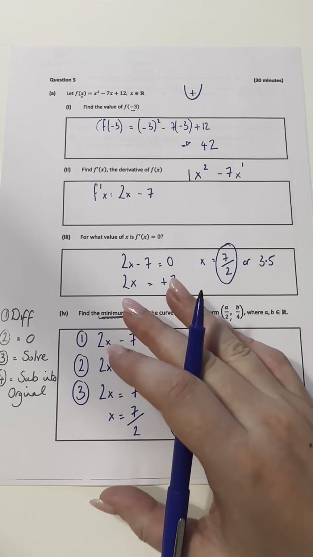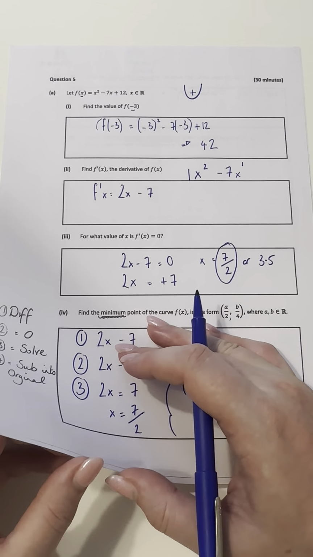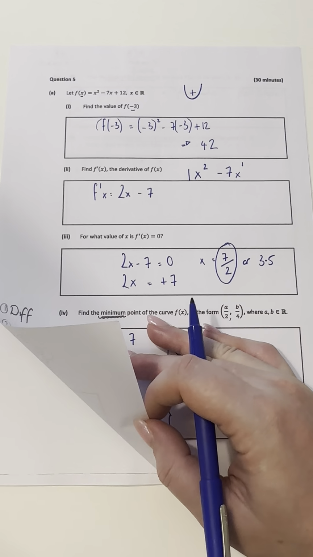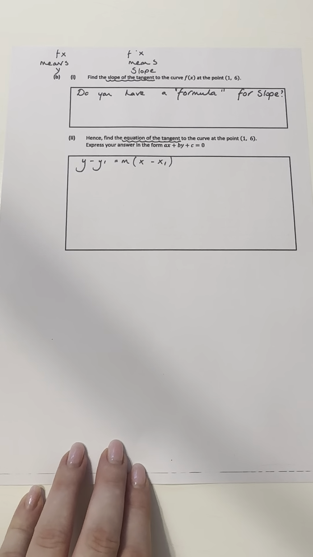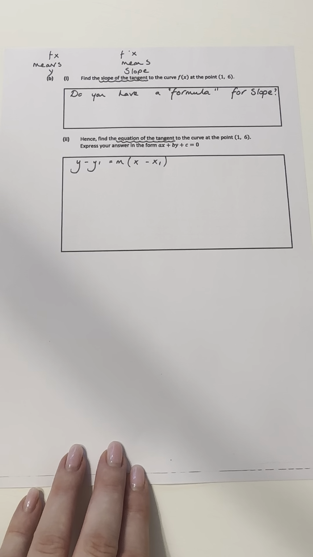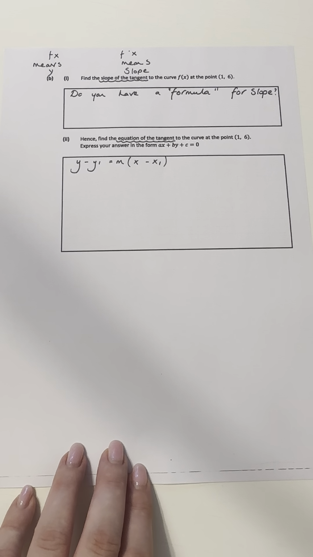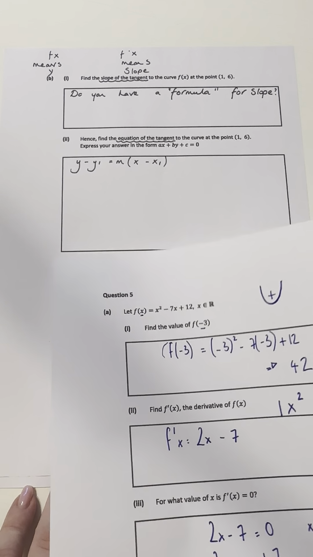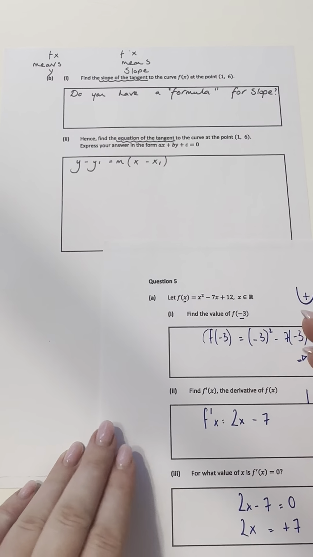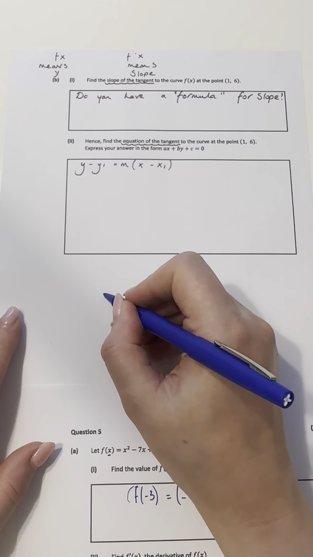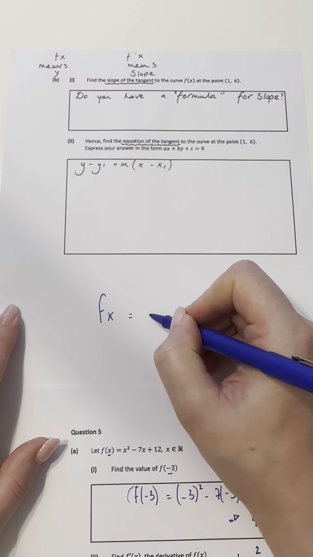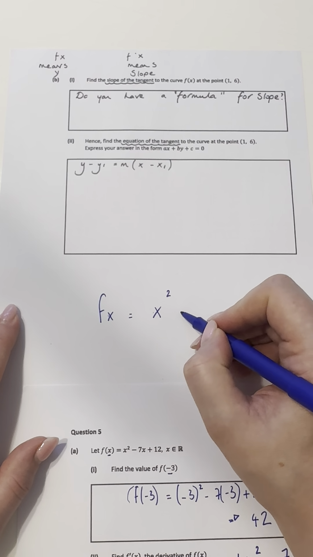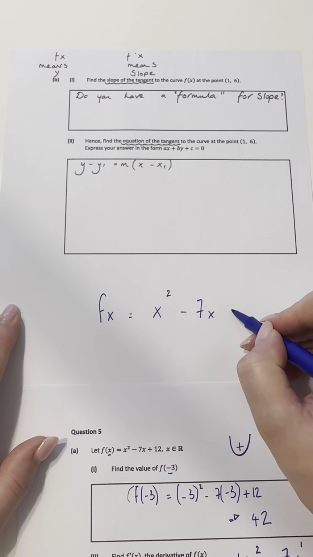And then the one that people generally struggle with, where they ask you to find an equation of the tangent to that curve. So what I'm going to do is I'm just going to rewrite what my curve is so we can focus on the one page, okay? So f of x equals x squared minus 7x plus 12.